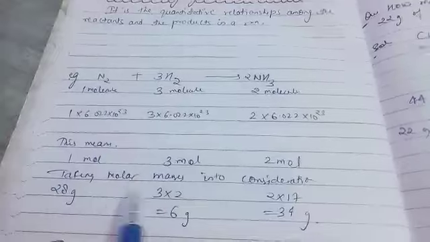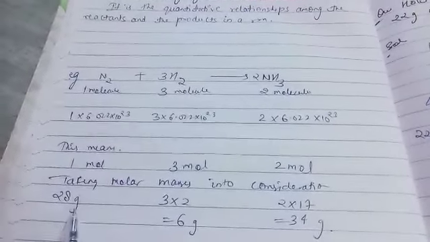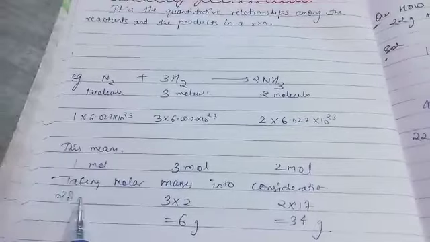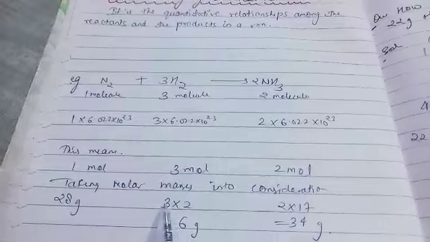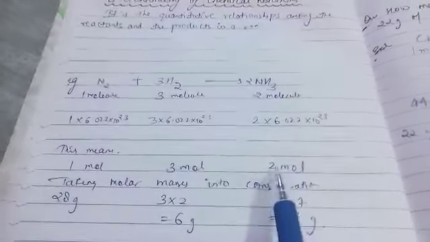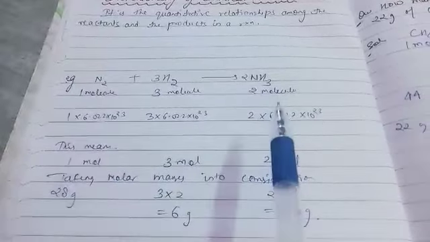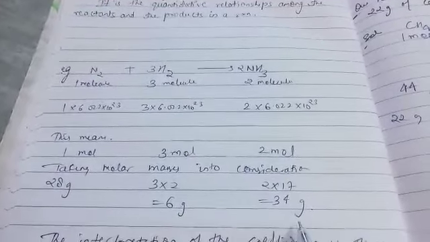Convert it into mass also. Now just see, we are taking molar masses into consideration. You know, nitrogen molar mass is 28. Now this is a quantitative relationship. That is moles, it's 3 moles, so 3 into 2, because hydrogen is 2, it's 6 gram. And in this case it's 17 for ammonia, you can calculate their molar mass. Nitrogen 14 plus hydrogen 1 into 3, so 2 into 17, it's 34 gram.